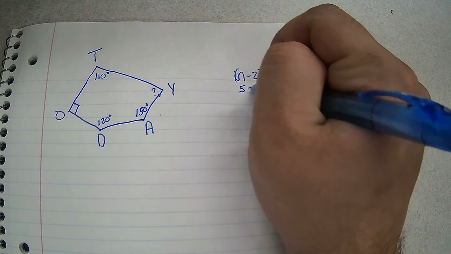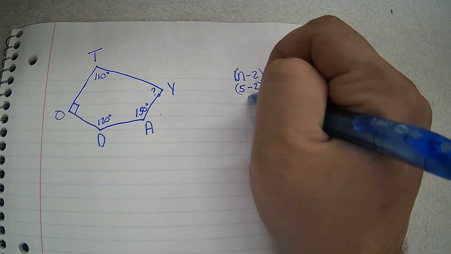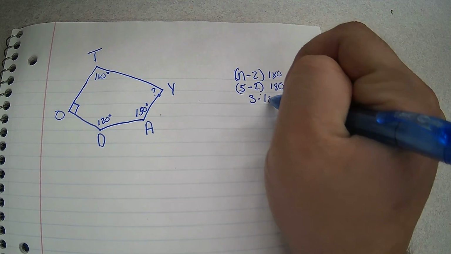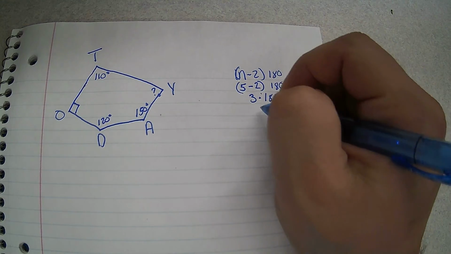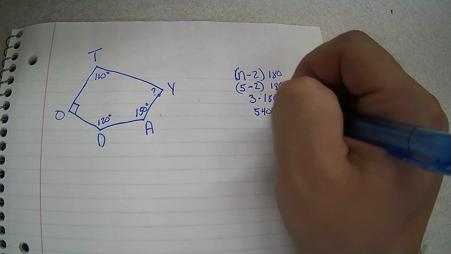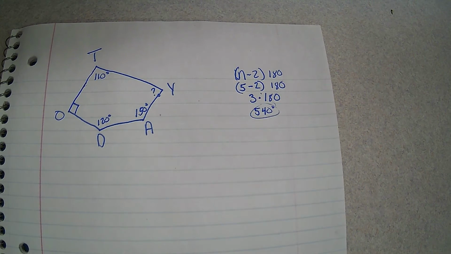We have 5 sides, so 5 minus 2 times 180. 5 minus 2 is 3 times 180. 3 times 180 is 540 degrees. So all angles are going to add up to 540 degrees.